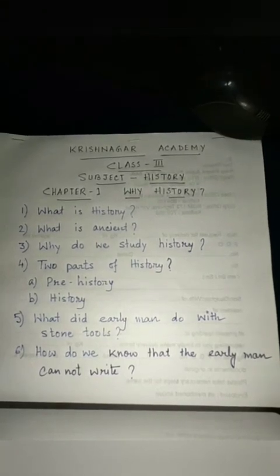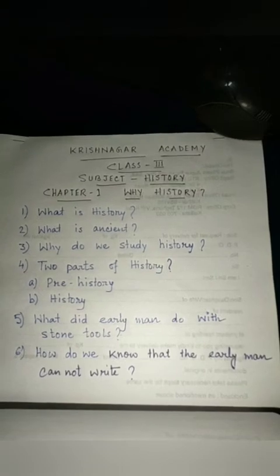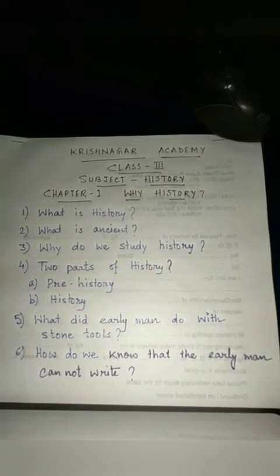Early men could not read or write. The next question: how do we know that early man could not write? Before that I need to tell you, early men could not read and write, but they knew how to draw and paint. They drew on the walls of caves and on rocks. With time they learned how to sharpen their tools. This made their life easy. Now they could cut, dig, hunt easily.